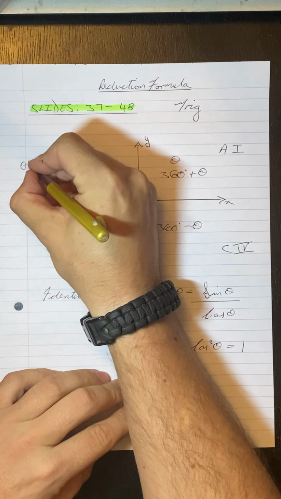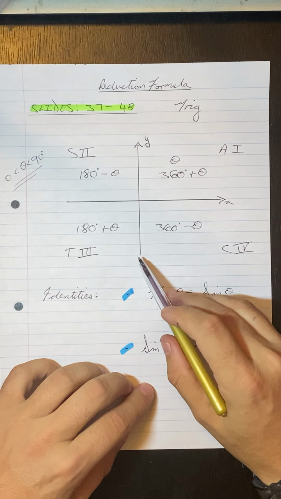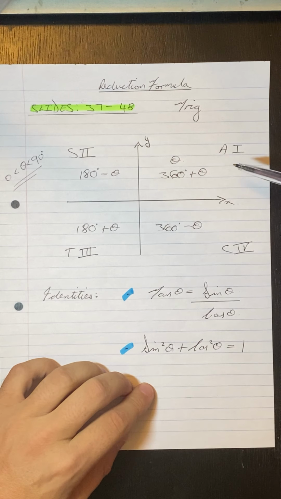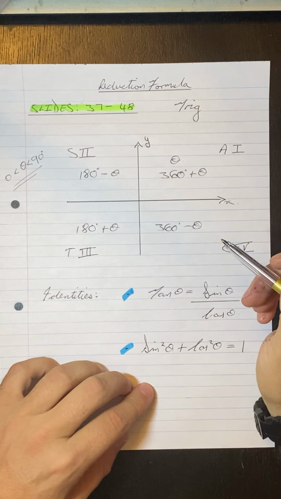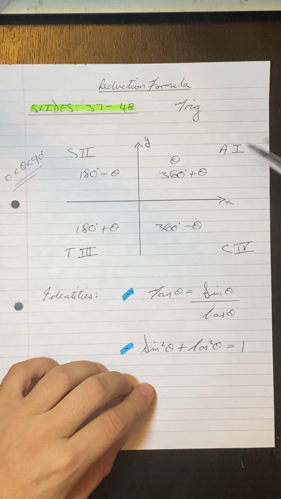So we know that angles in the first quadrant lie between 0 and 90, in the second between 90 and 180, in the third between 180 to 270, and then in the fourth from 270 to 360. Okay, now I've just labeled the quadrants with Roman numerals. So that's 1, 2, 3, and 4. And you guys know from your CAST diagram, where all the trig functions are positive in the first quadrant, only sine is positive in the second, tan is positive in the third, cos positive in the fourth.